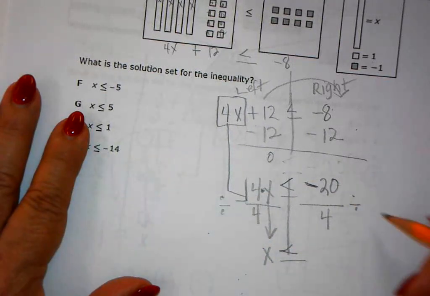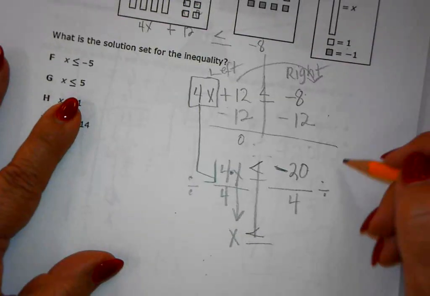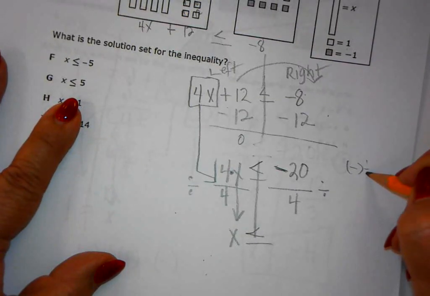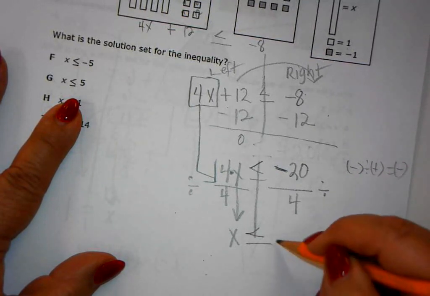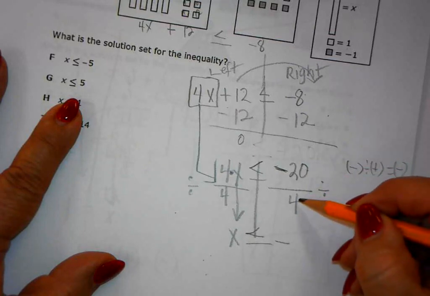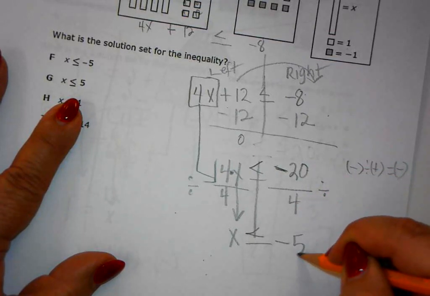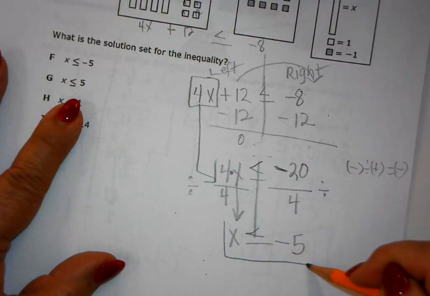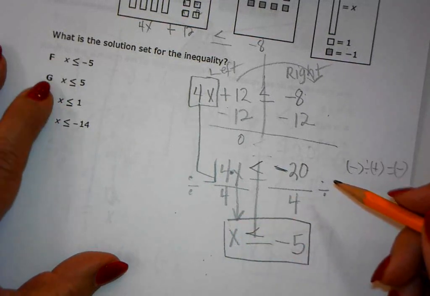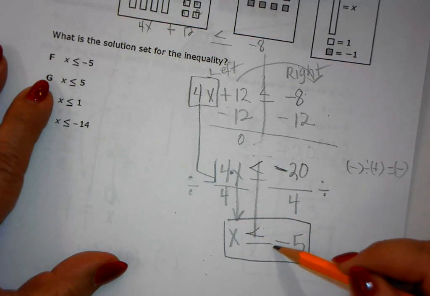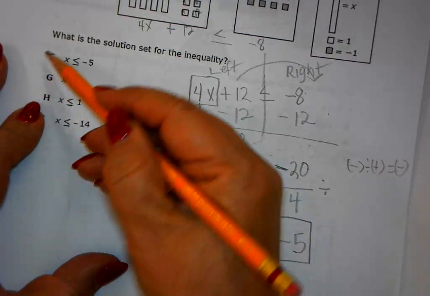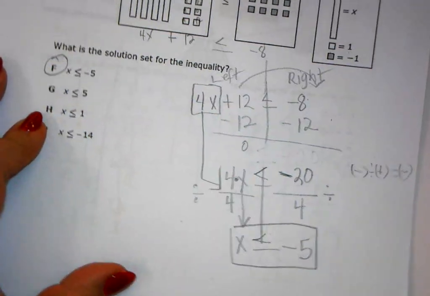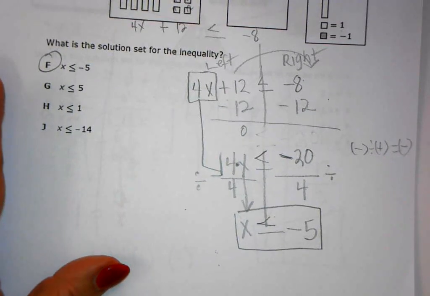And I have a negative. Remember, we talked about that a negative divided by a positive is equal to a negative. So negative 20 divided by 4 is 5. So I have x is less than or equal to negative 5. So the answer is F. Okay, so there you go.